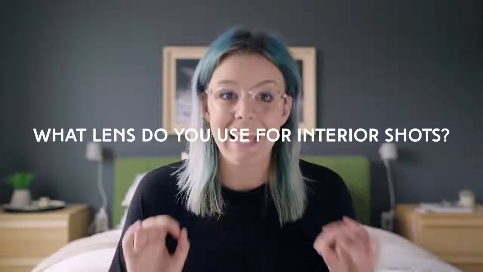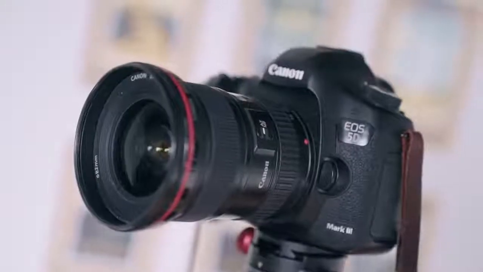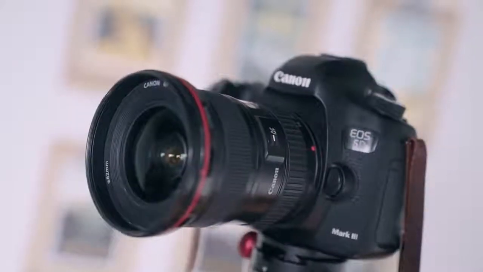Before we get into this, let's talk about gear. This is like the number one question. What lens do you use for your interior shots? I'm using a Canon 16 to 35mm f2.8 lens on a Canon 5D Mark III. So that is a wide angle rectilinear lens on a full frame camera. It's not a fisheye, so it doesn't have a lot of distortion. There is some, we do have to adjust for that in Lightroom later.